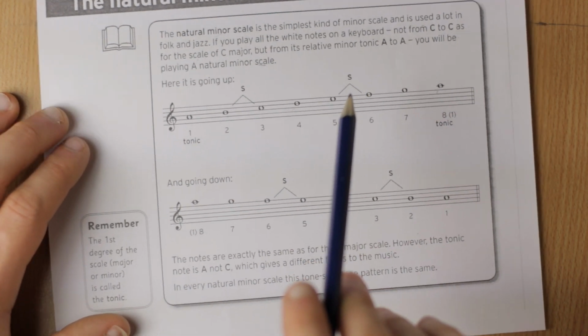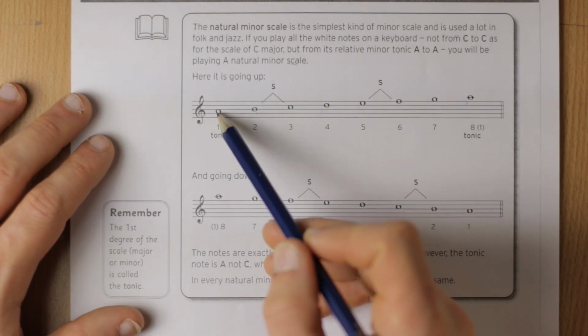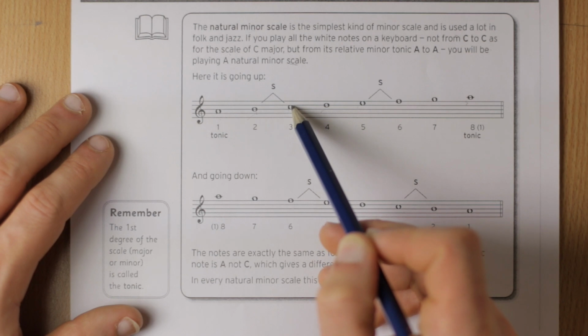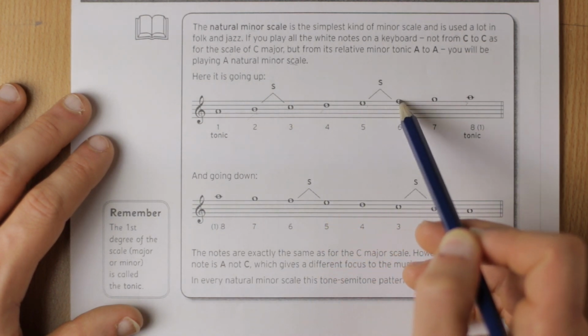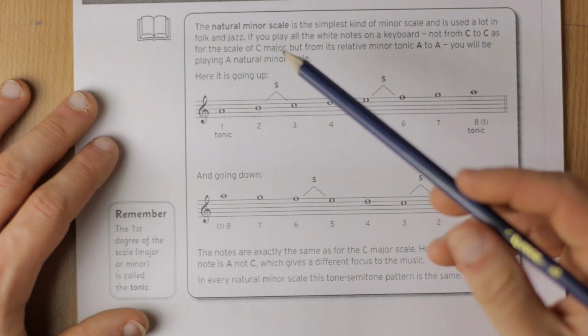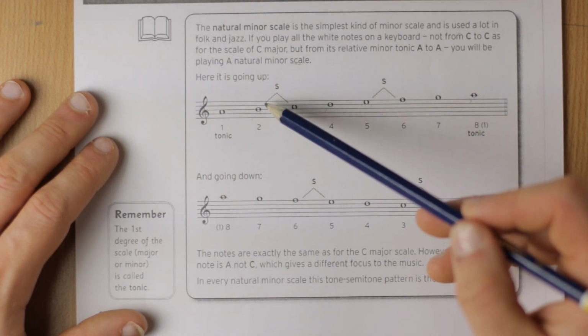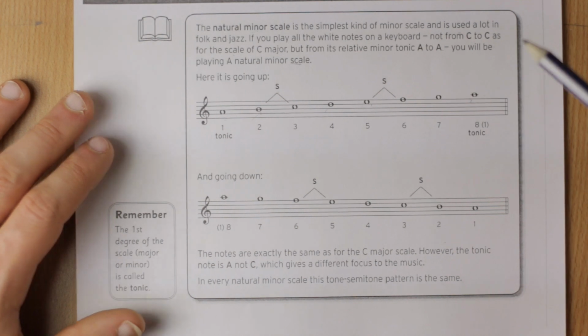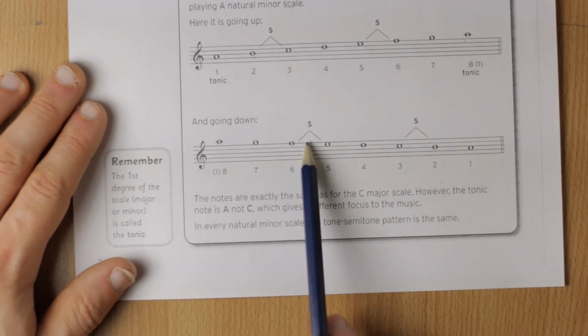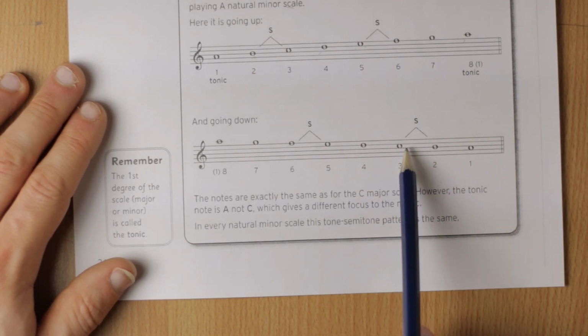And when you look at the pattern of tones and semitones, you'll find from A to B is a tone, and then B to C is a semitone. Then it goes tone, tone, semitone, tone, tone. So you always find in a natural minor scale that the semitones are between 2 and 3 and 5 and 6. And it's the same going down, it's just reversed. So it's between 5 and 6 again, and 2 and 3.